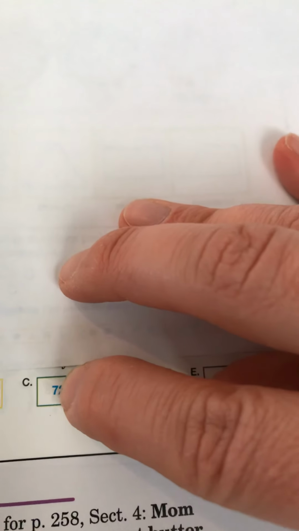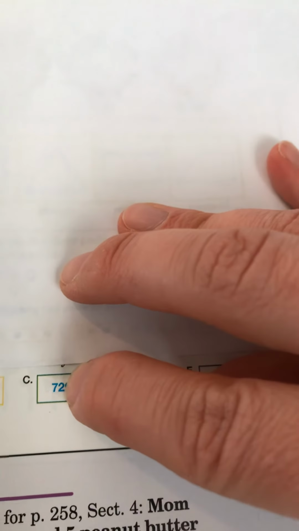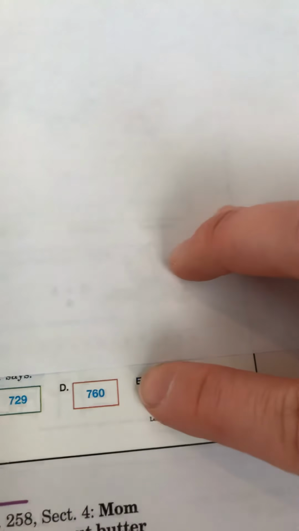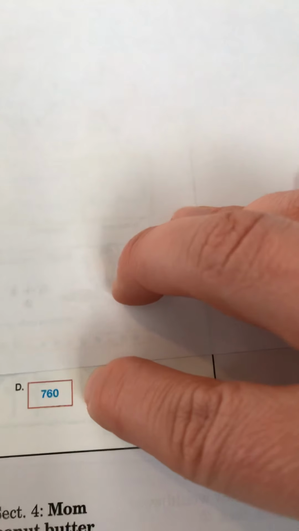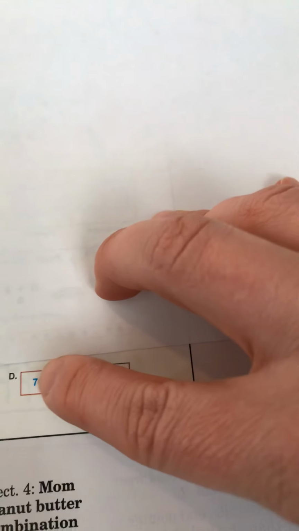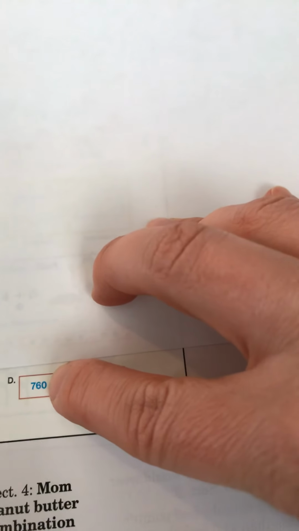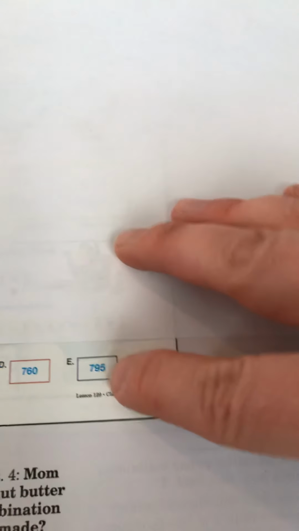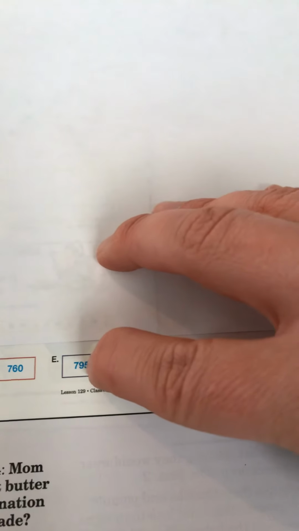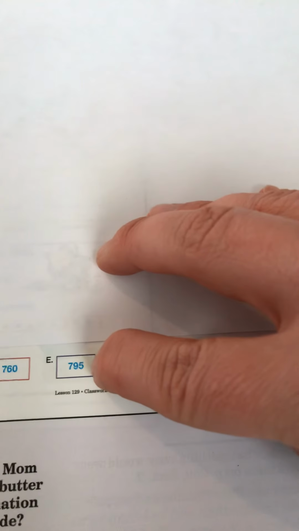That's 7 hundreds, 2 tens, and 9 ones. Letter D, 760. That's 7 hundreds, 6 tens, and 0 ones. One more. 795. That was 7 hundreds, 9 tens, and 5 ones.